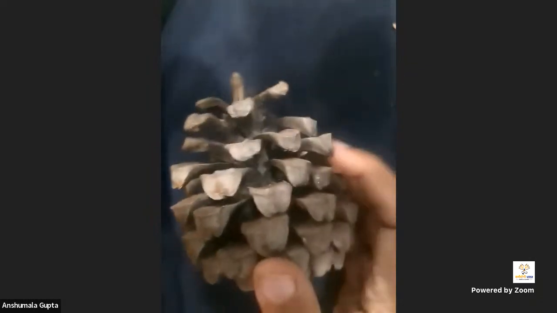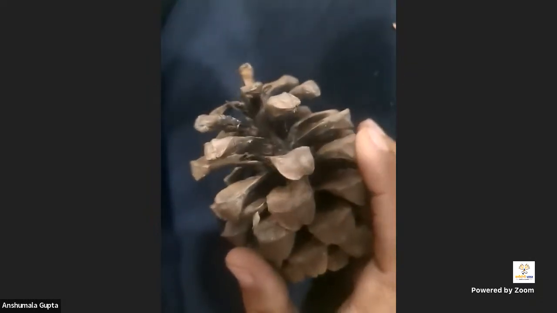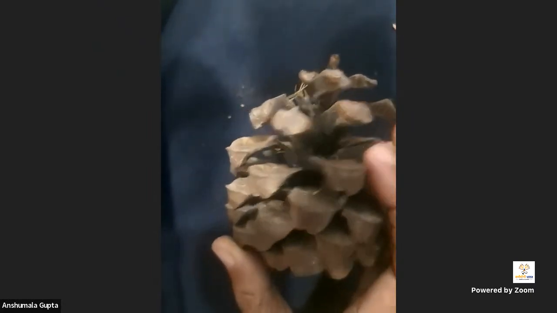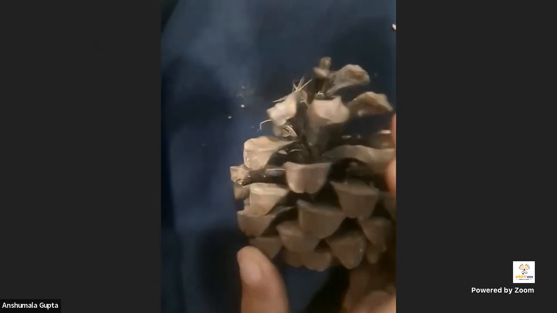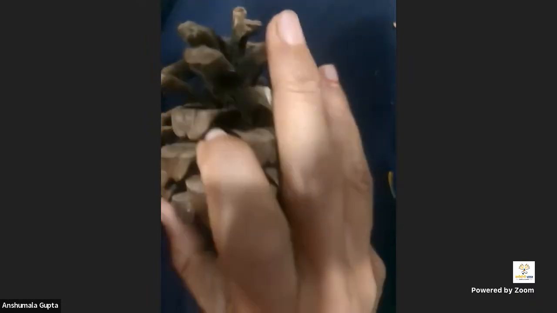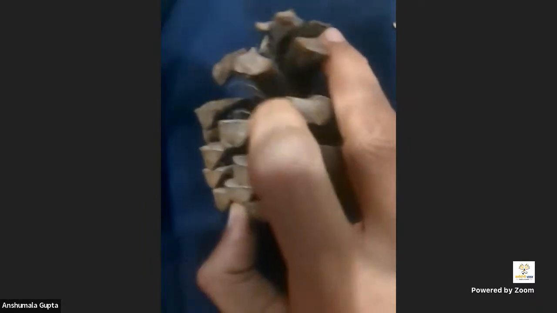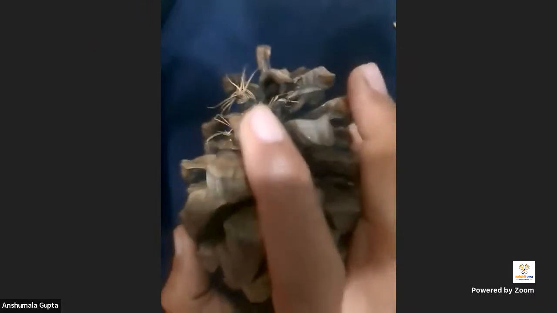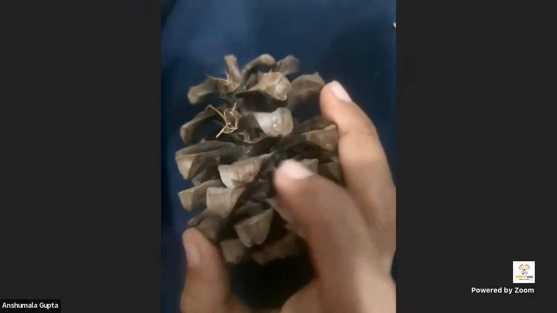And here we have cones. Pine cones come on non-flowering plants. They don't produce flowers. They produce cones directly. There are male and female cones. This is a female cone. A female cone would have seeds inside. These are also seeds with wings, which would fly off as the cone opens. The male cone doesn't have this kind of structure.